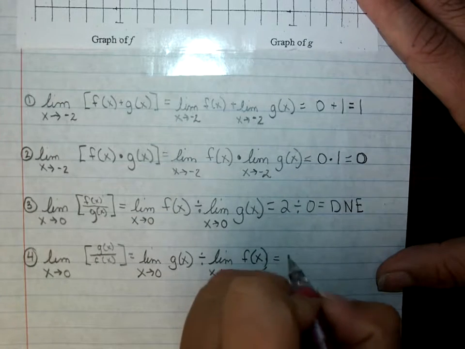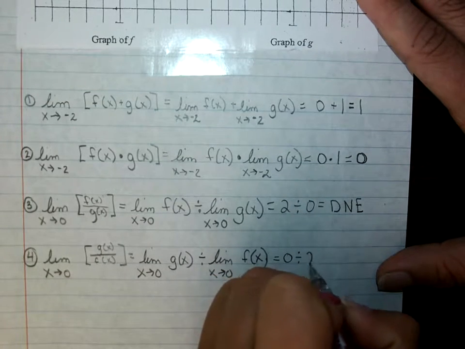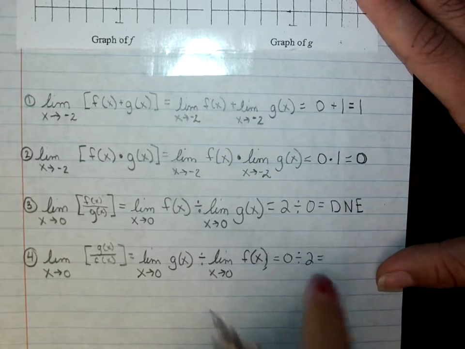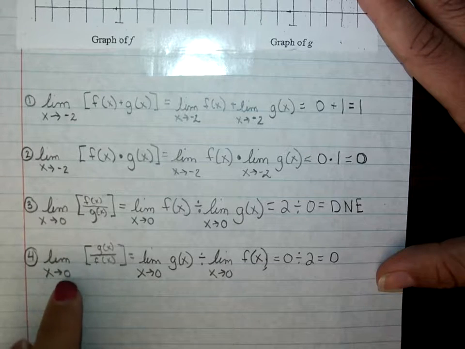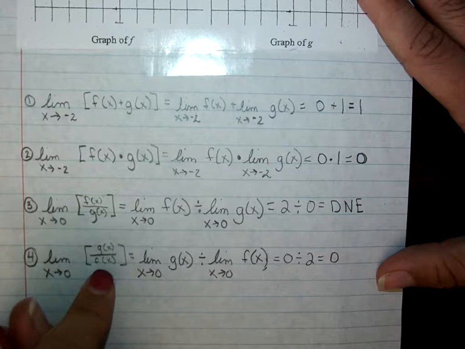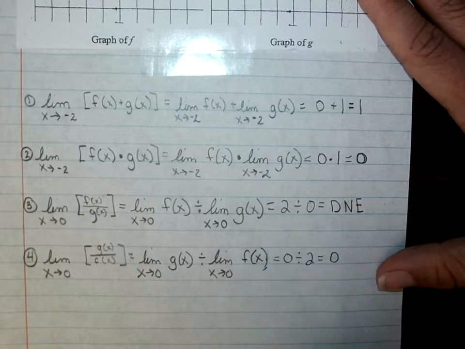That's going to give me 0 divided by 2. Well, 0 divided by 2 is 0. So the limit as x approaches 0 of g of x divided by f of x is 0. And that's okay.